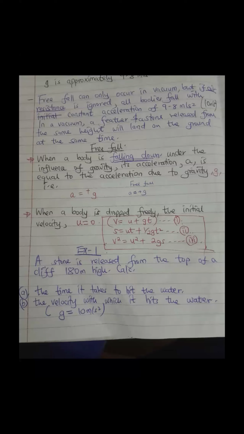We'll get T is equal to... The stone will hit the water after how long?